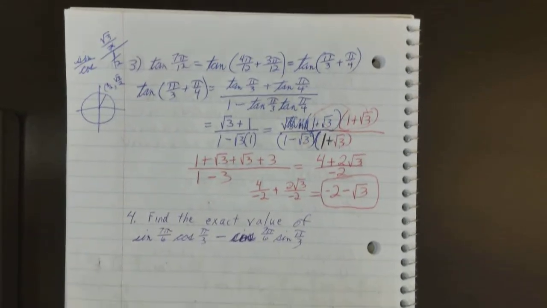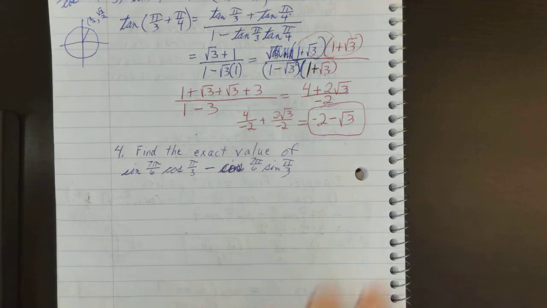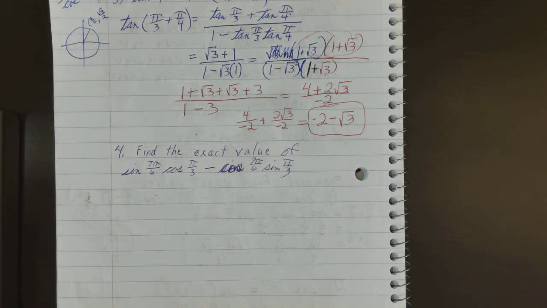All right, one more example. I hope you saw that. It just occurred to me I may have had that too low below the camera.